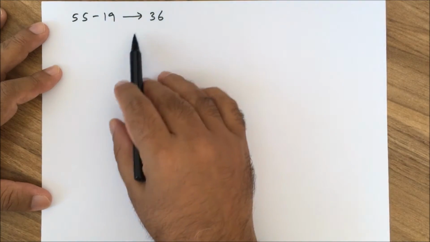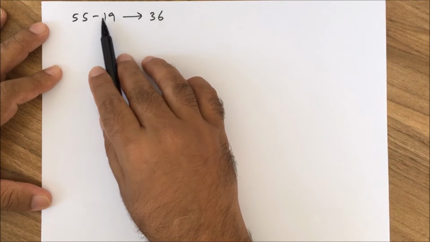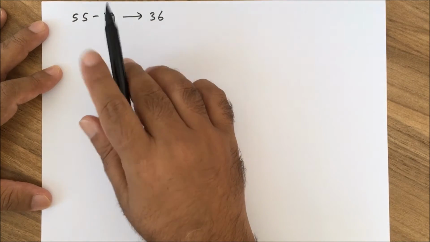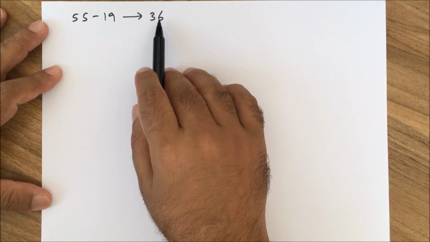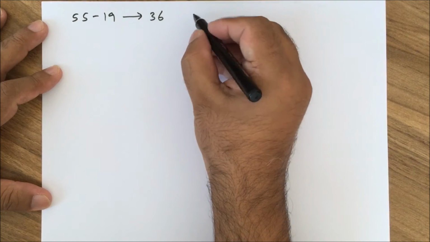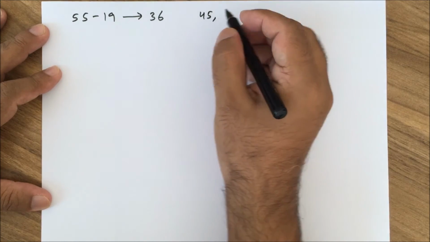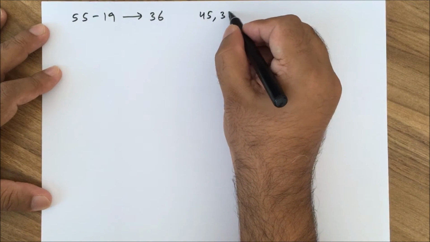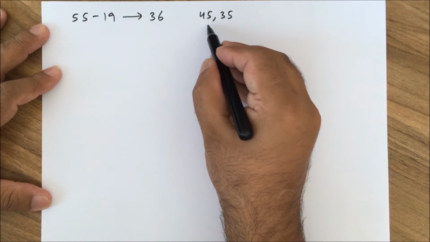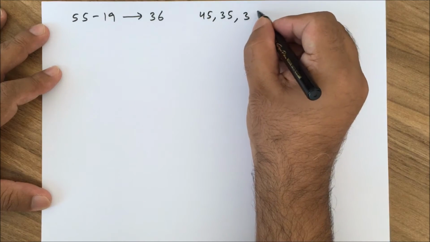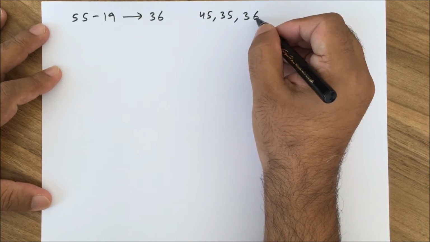Why did you add it? Because you subtracted 20 instead of 19, so you subtracted 1 extra that you have to give back to the answer. So in your mind it should be 45, 35, and then you add 1 to it to make it 36.